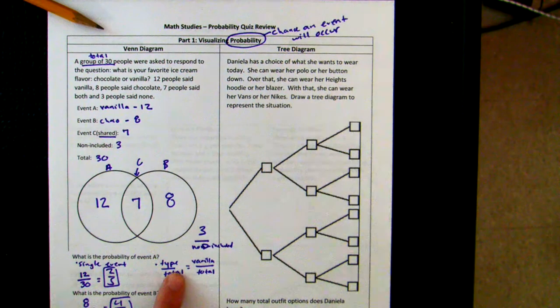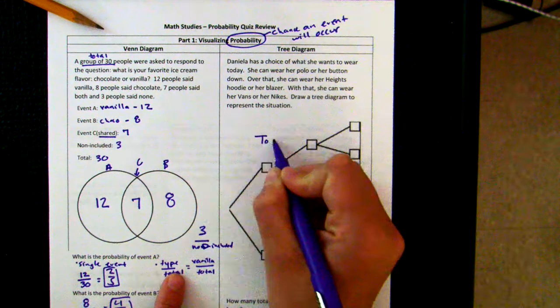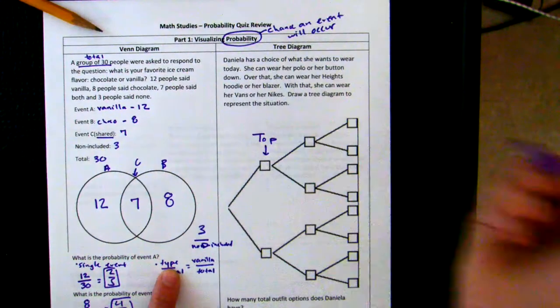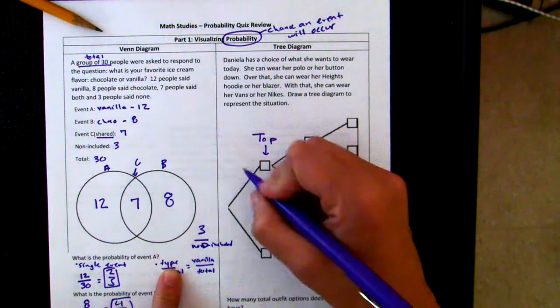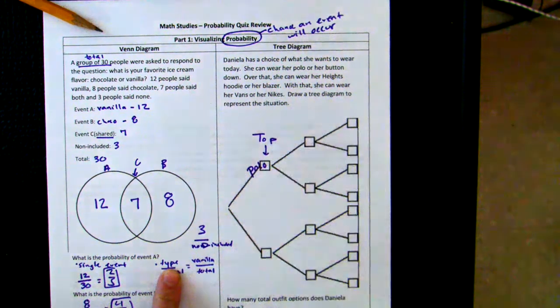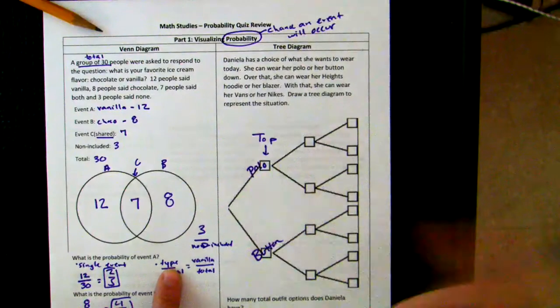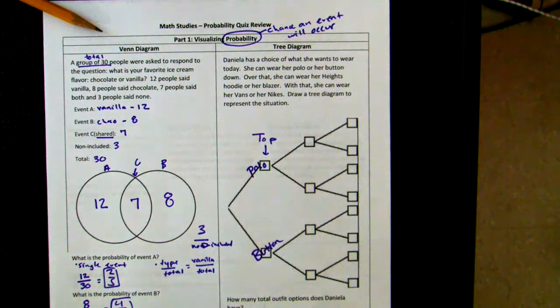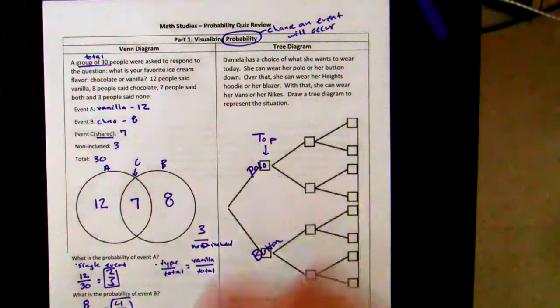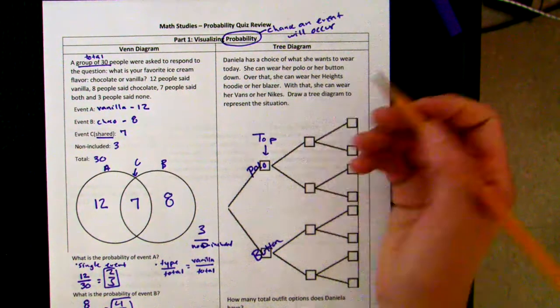Okay, well, her first choice here is the top that she's wearing. She can wear her polo or she can wear her button down. I'm just going to write button. Okay, she can wear a polo or she can wear her button down. The next choice she has is her jacket.